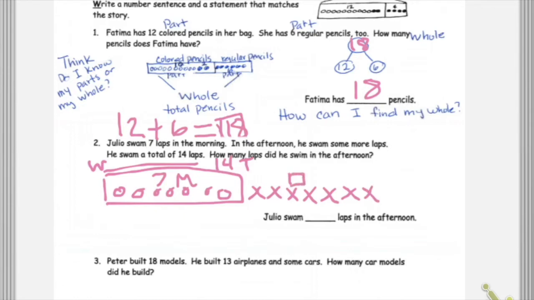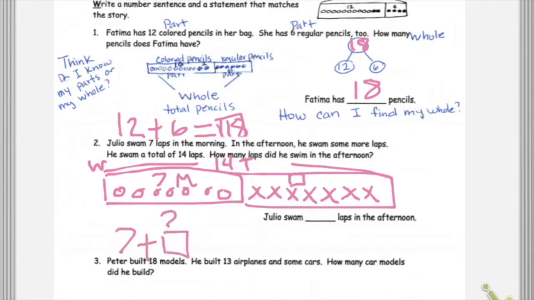So this is going to be my mystery to make my 14 in total. So we know that 7 plus mystery box equals 14. So now I can count all my X's to figure out how many more laps he swam in the afternoon. So it's 1, 2, 3, 4, 5, 6, 7 laps that he swam in the afternoon. So 7 plus 7 equals 14. So Julio swam 7 laps in the afternoon.